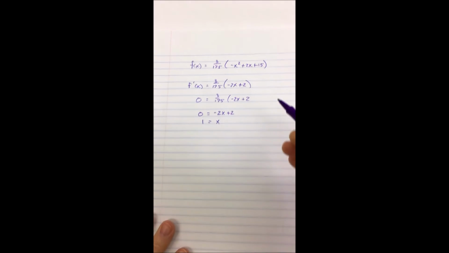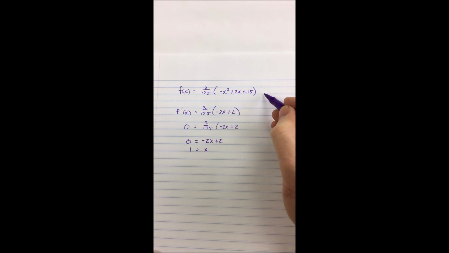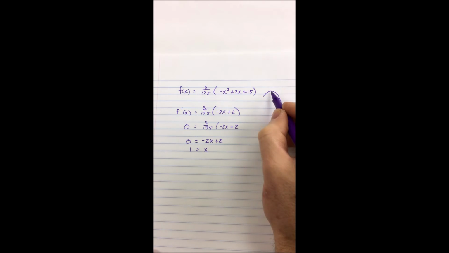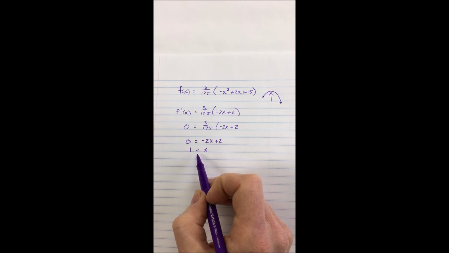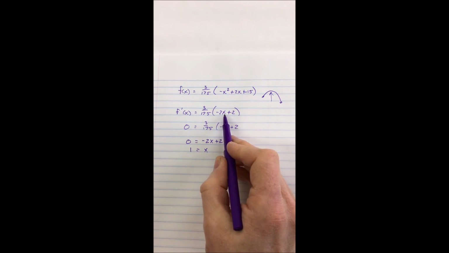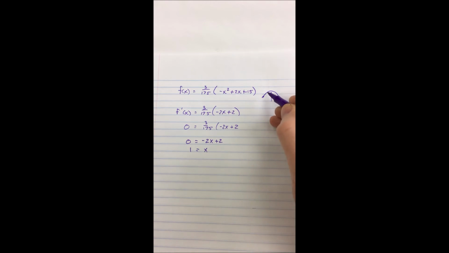I suppose we might want to verify that that is indeed the case. But if we think about the fact that I've got a parabola that's opening down, my endpoints are definitely going to be below my peak value. So I think we're going to be all set. But if I were to double-check this, if I plug in a number a little bit less than 1, like 0, I get that this thing is positive. So numbers less than 1 are increasing, because I get a positive derivative, so it tells me I'm increasing.